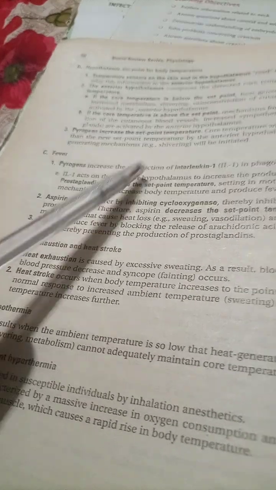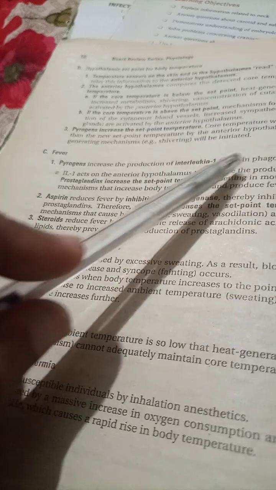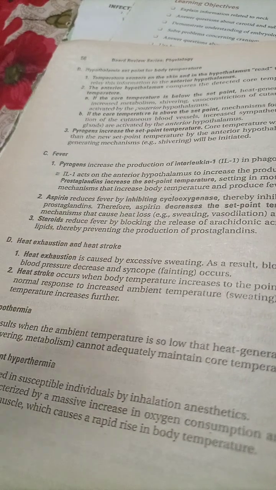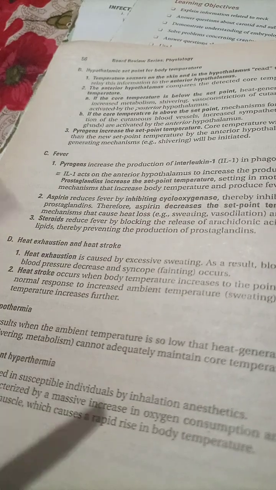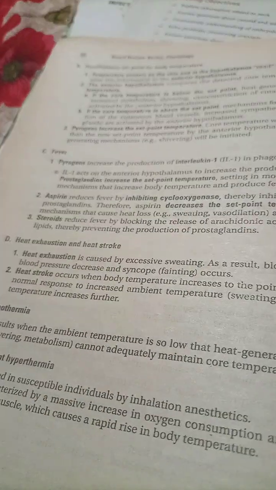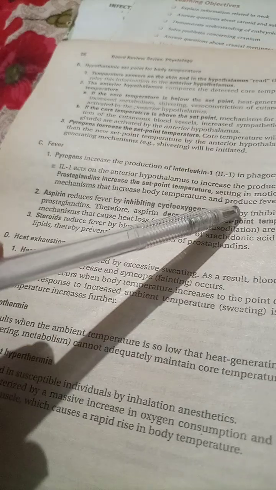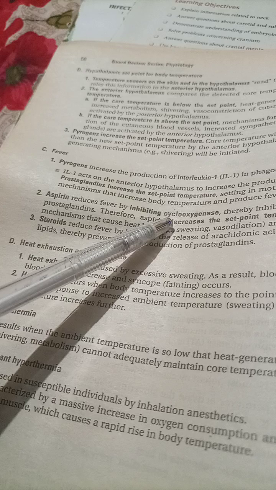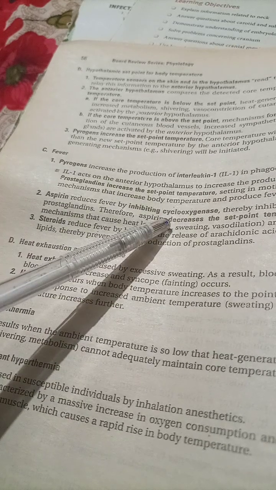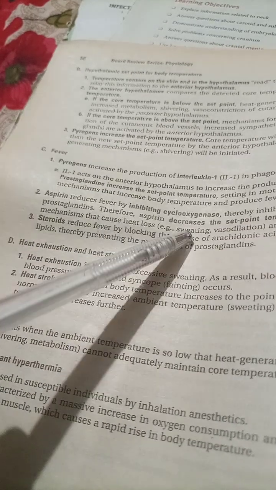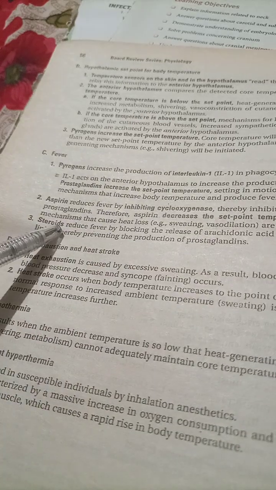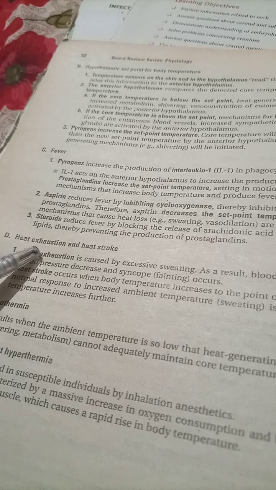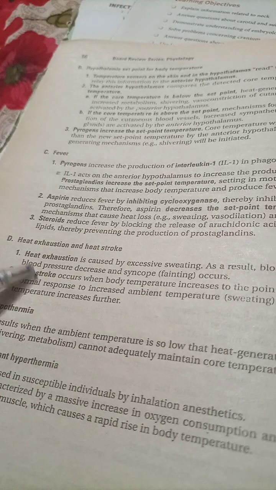Pyrogens increase production of interleukin 1 in phagocytic cells. Interleukin 1 acts on the anterior hypothalamus and increases prostaglandin, which results in an increased set point temperature, and heat generation mechanisms are increased and fever is produced. Aspirin reduces fever by inhibiting the cyclooxygenase pathway and decreases the set point of body temperature, resulting in heat loss, vasodilation, and sweating. Steroids reduce fever by blocking the arachidonic acid pathway and preventing the production of heat.